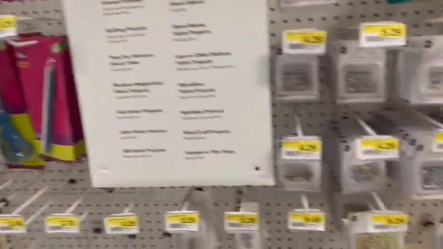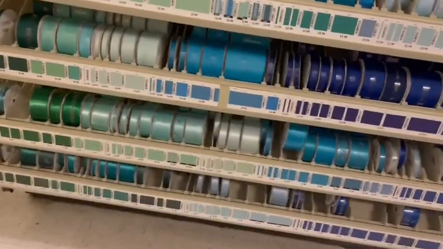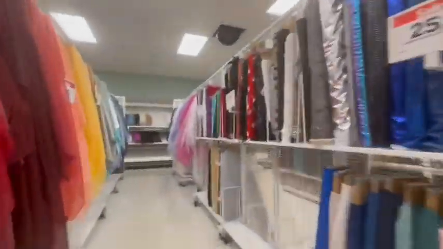So then I went into Joann. I really just came to get some pins, so I got this pack of 175 for like $7. And then I also needed a ribbon because I have a halter dress that's a light blue, and it can't hang up on a hanger on its own, so I got some ribbon so that I can make those little coat hanger strap thingies. And then I just walked around for a little bit. I only came to buy pins and ribbons, so I didn't buy anything else because I do not have any money to waste right now. But here's just a little walk through the aisles in case y'all have never been to Joann.